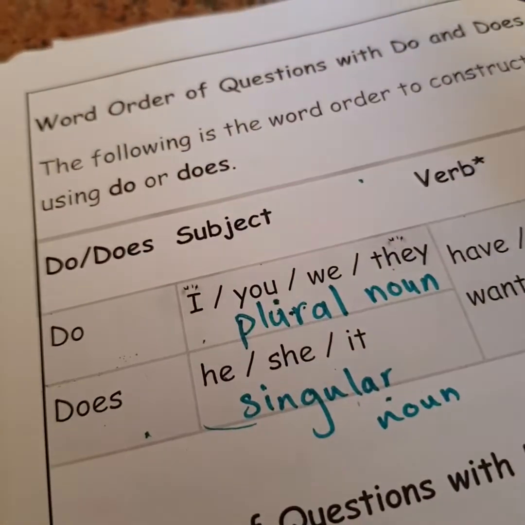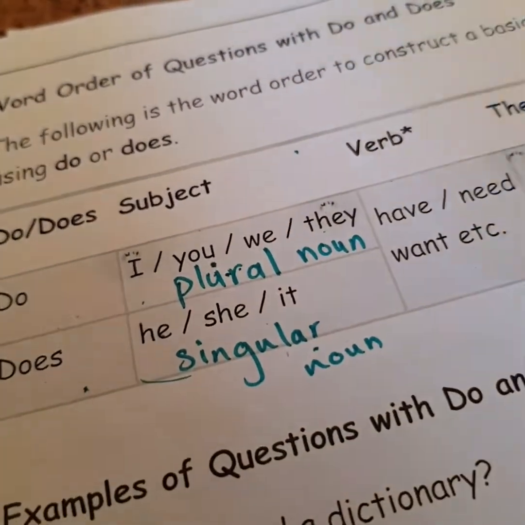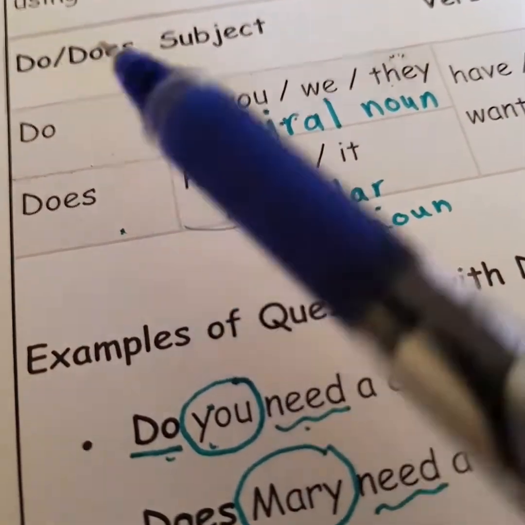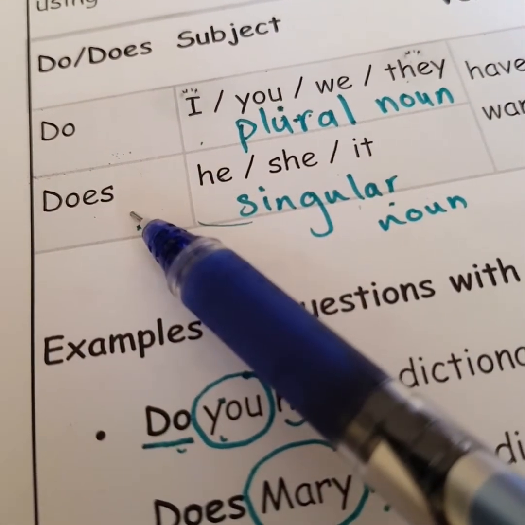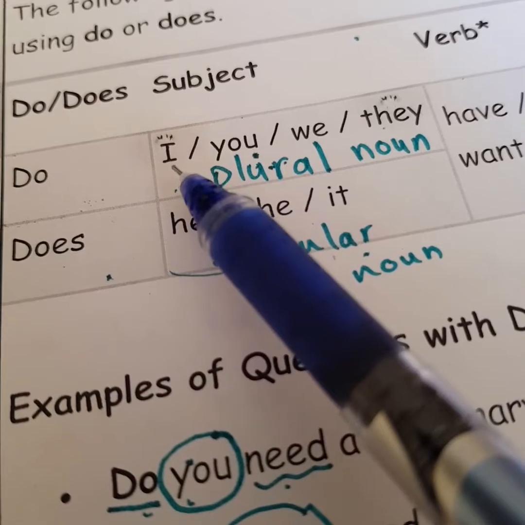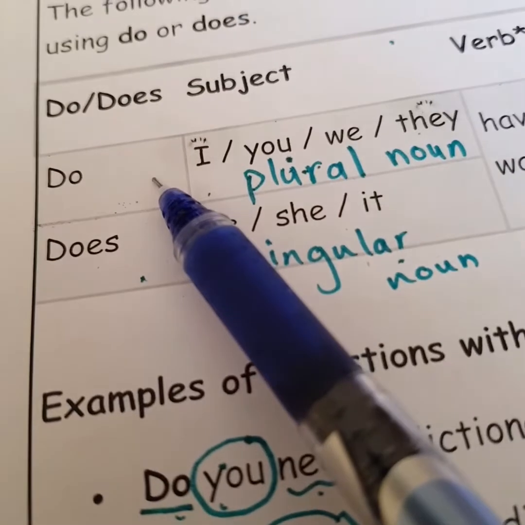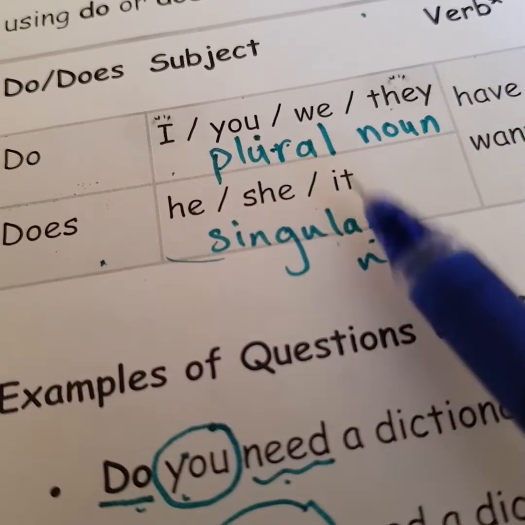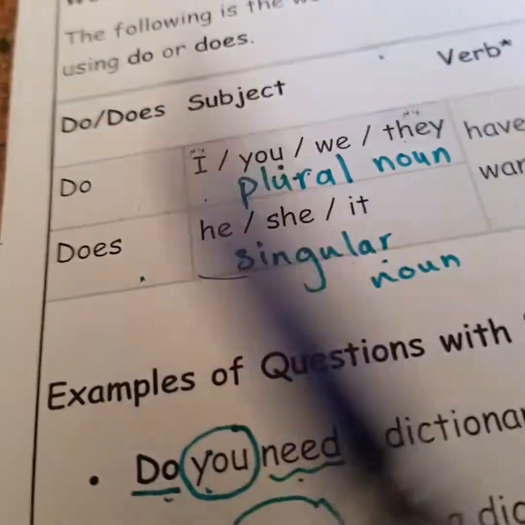Now, word order of questions with do or does. نتعرف على كيف بدنا نرتب السؤال باستخدام do or does. We start the question with do or does. But when do we use do and when do we use does? متى بنستخدم do ومتى بنستخدم does. If the subject is إذا كان الفاعل I, you, we, they or any plural noun, we use do. If the subject is he, she, it or any singular noun, we use does.